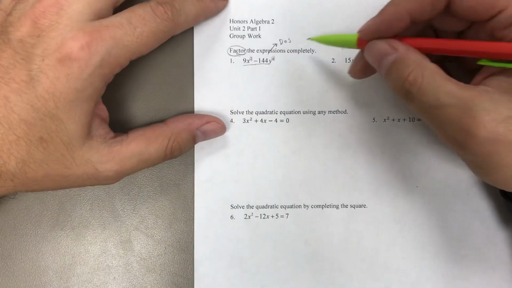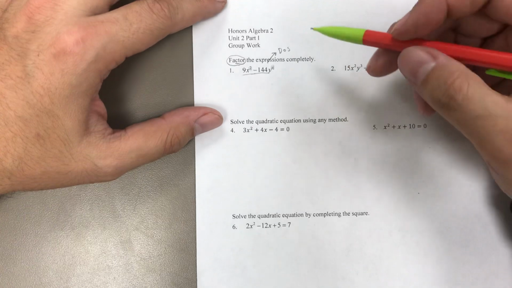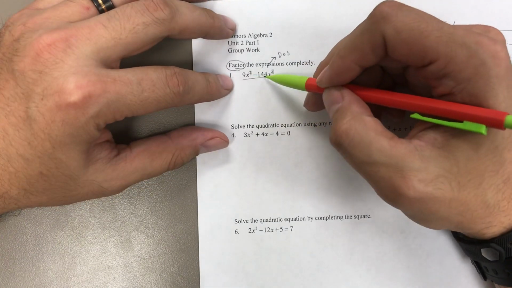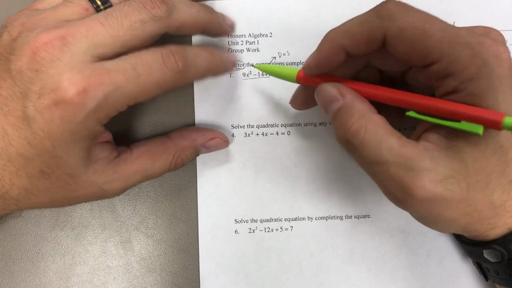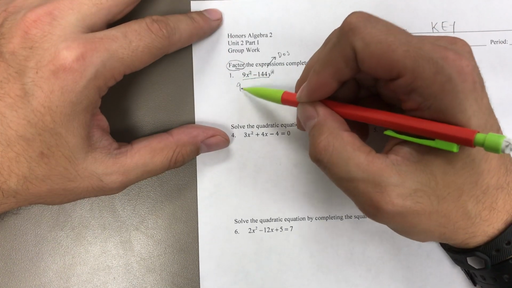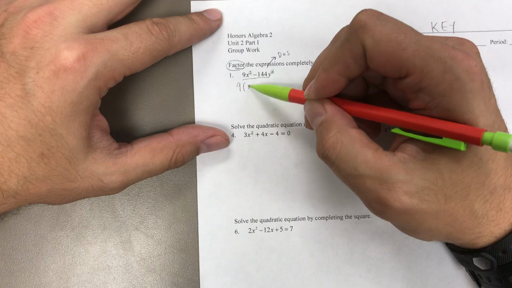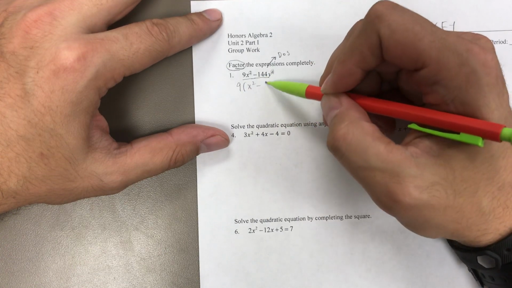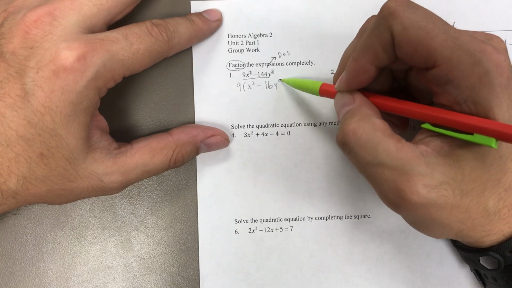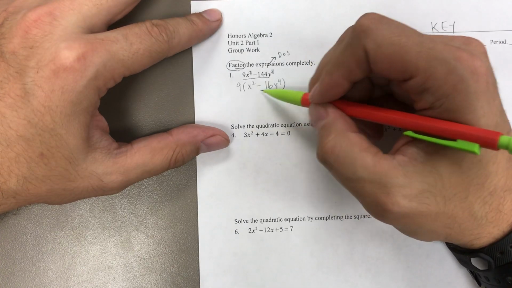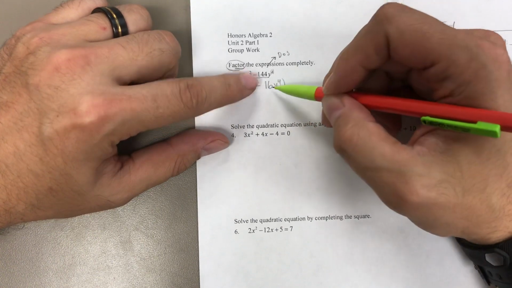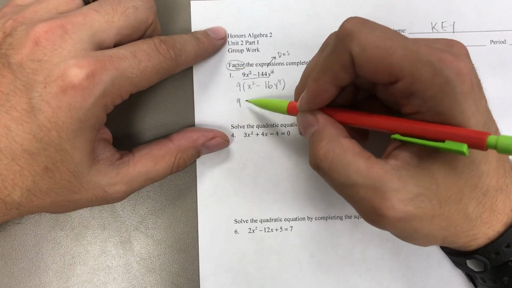It's really easy to do difference of squares, and even easier if you can factor out a greatest common factor like what we can do here. So 9 and 144 are both divisible by 9, so I factor that part out first. So 9 times parentheses. Then we have x squared, and 144 divided by 9 is going to give me 16, so I get minus 16 y to the fourth. Now this is a difference of squares problem, so I have a square, a minus, and another square, so I square root both of these, and I factor it.